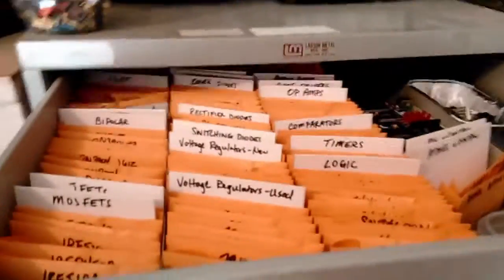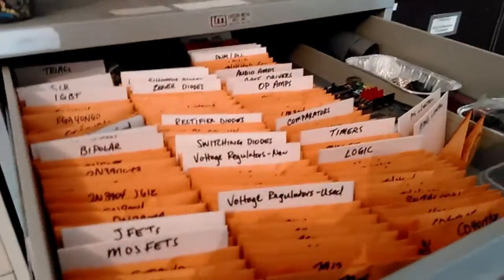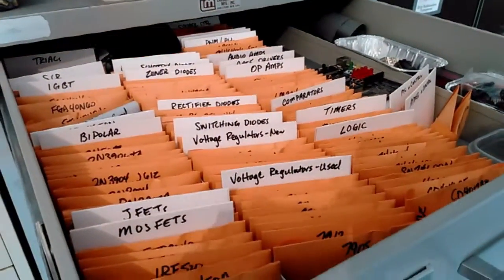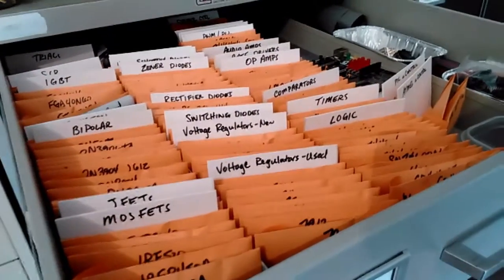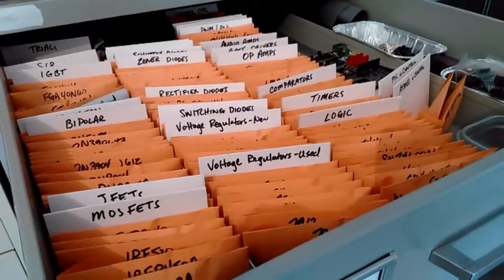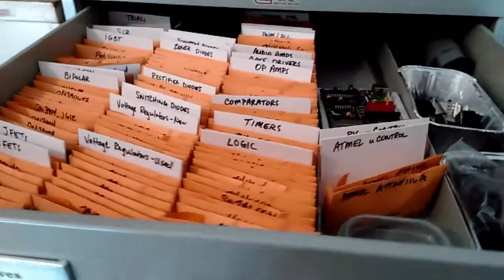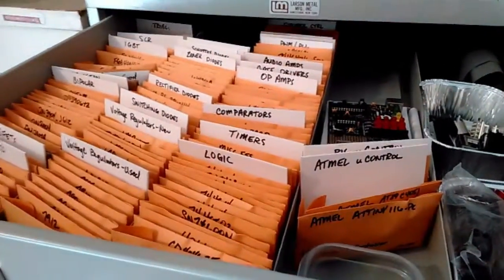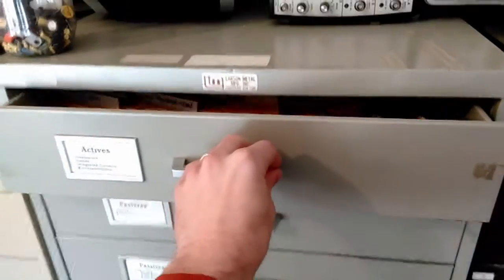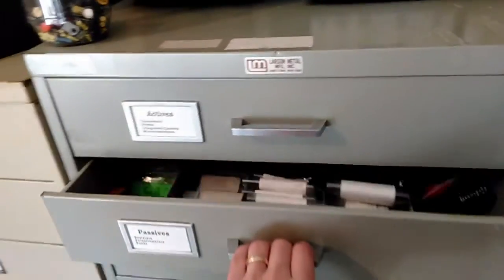So like I said, all of my active devices I organize by category and then by part number. And I only keep the part numbers that I'm familiar with or that seem really rare and hard to get. But mostly I've gotten rid of everything that I'm not familiar with.